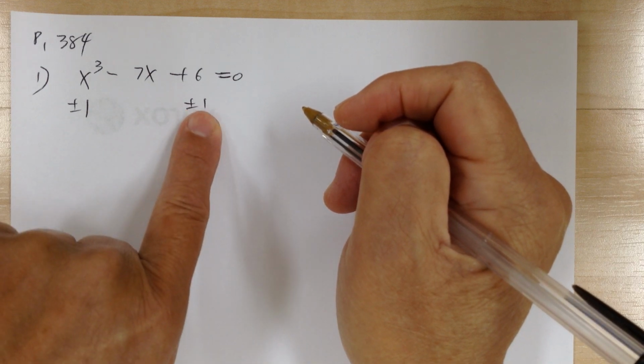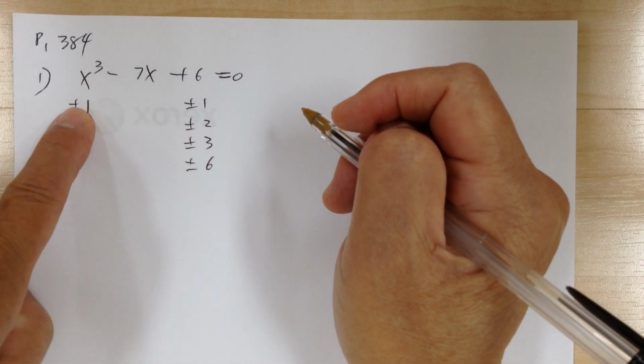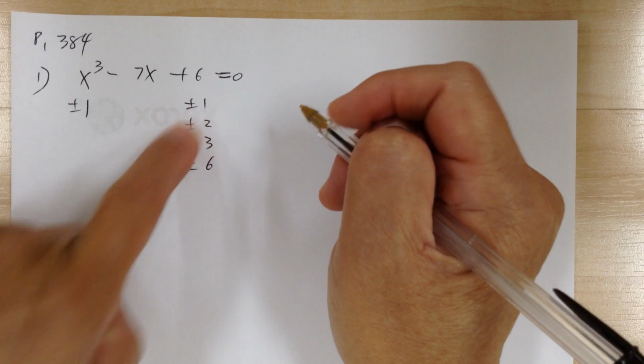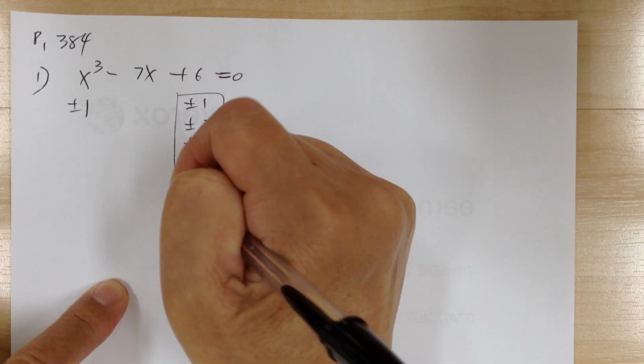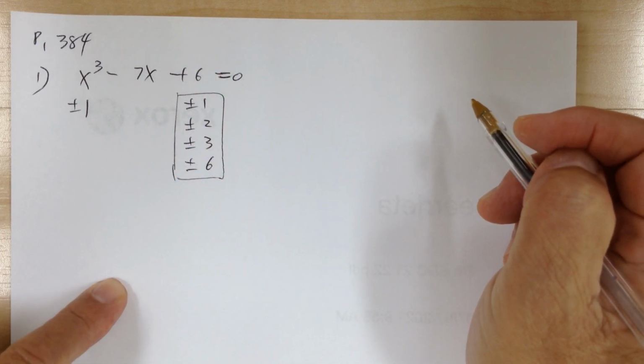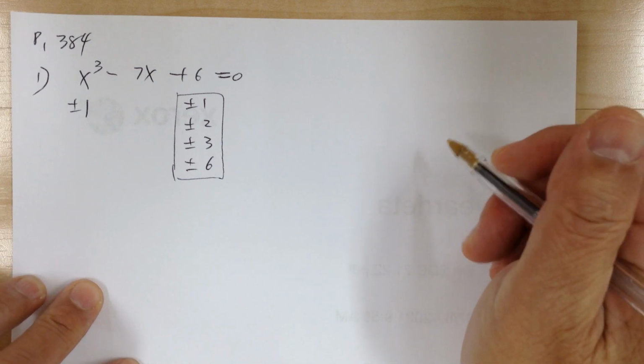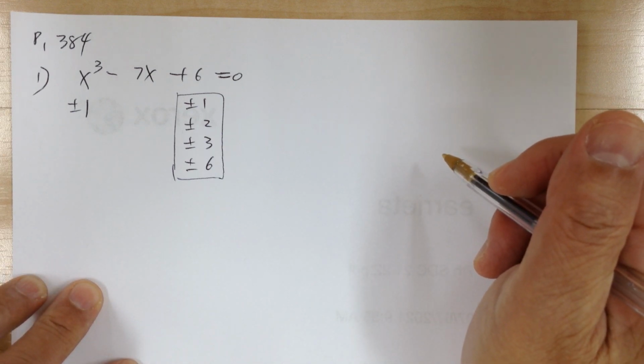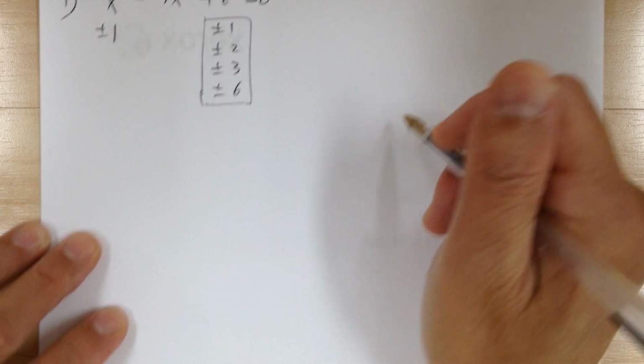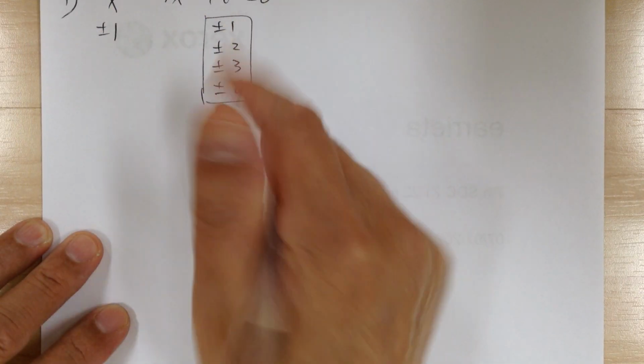Then you have to use this divided by that. Since this is 1, the list you're going to have would be the same. So this would be your list. Then after that, you need to keep track of the numbers that you try. That's going to get our synthetic division ready.